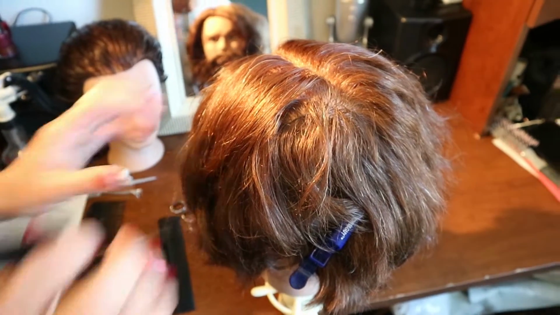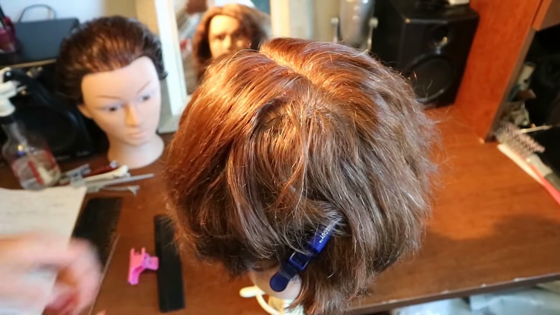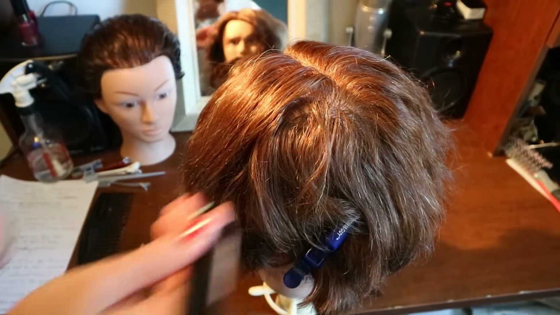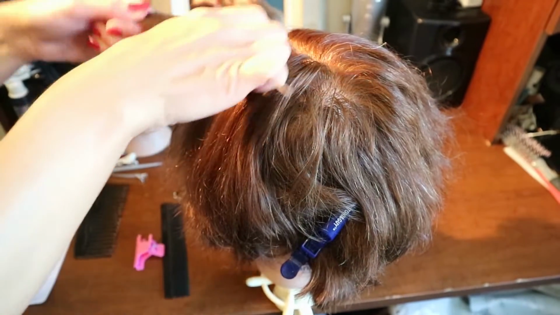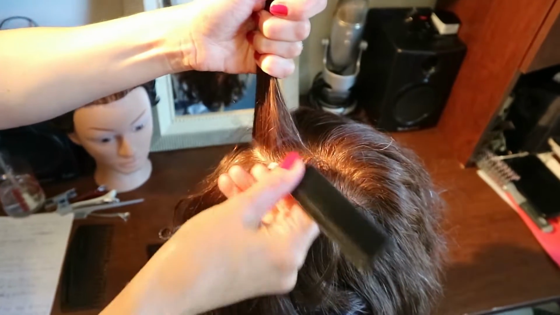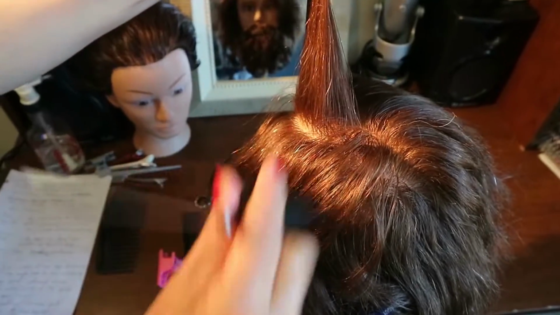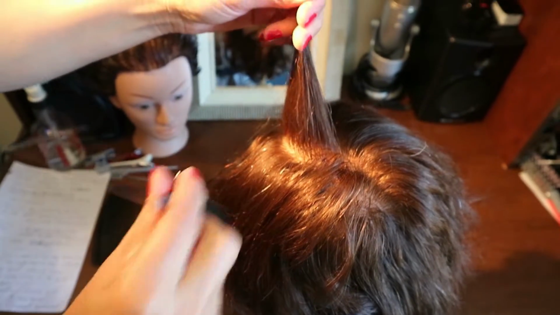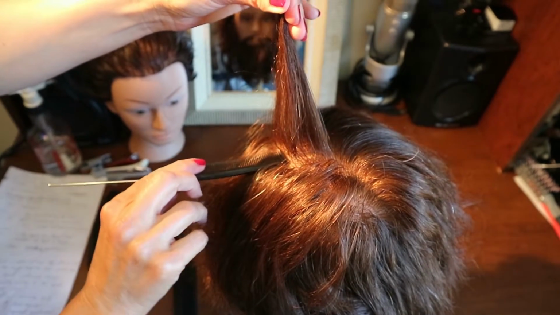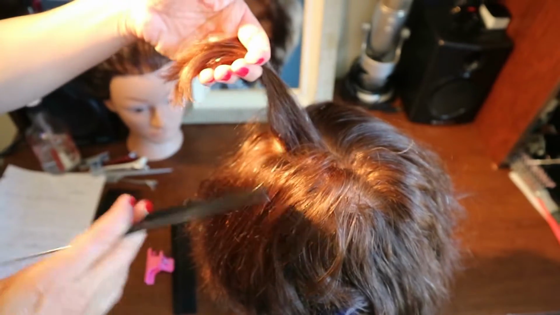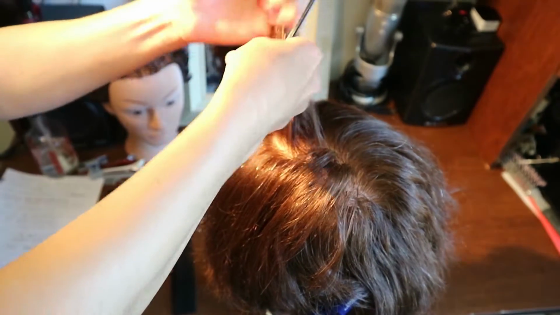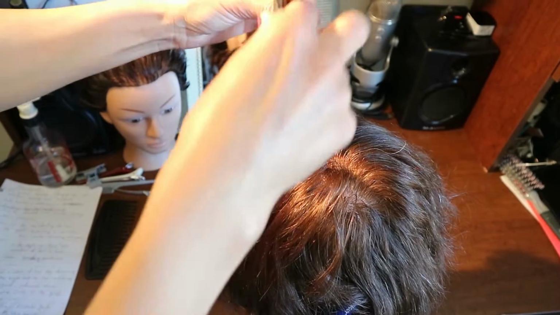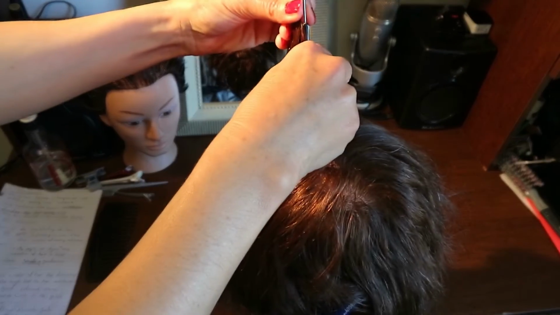The next thing that I want to introduce you to is elevation. Elevation or lifting means the angle or degree at which you hold the hair from the scalp. This is hair that's sitting vertically from the scalp. So the degree between the hair and the floor, the lifting that you're making, is called elevation. Now the elevation of the hair is 90 degrees because it's exactly vertical.